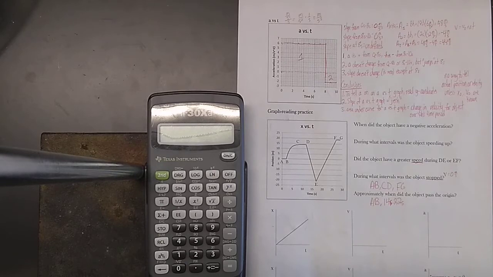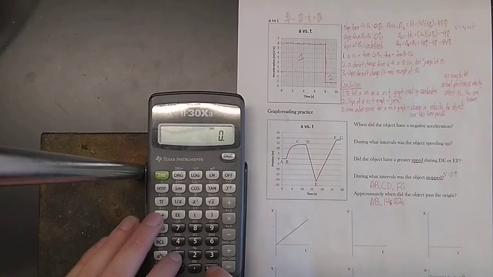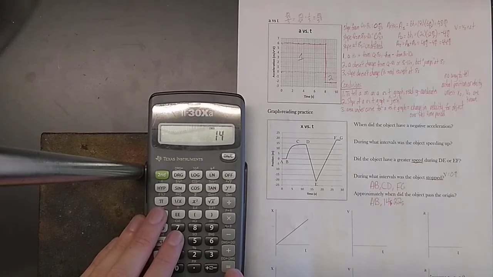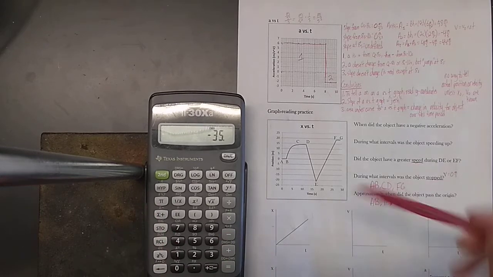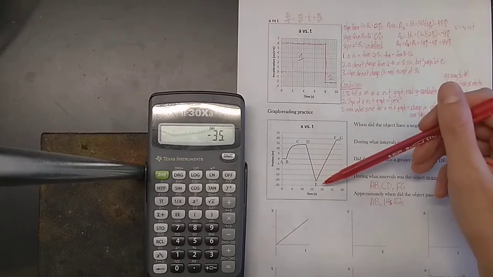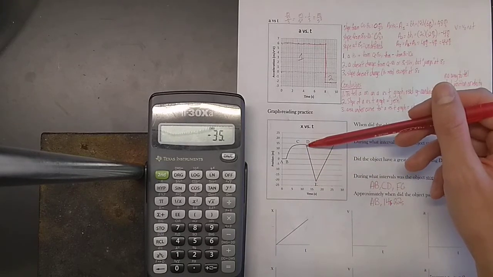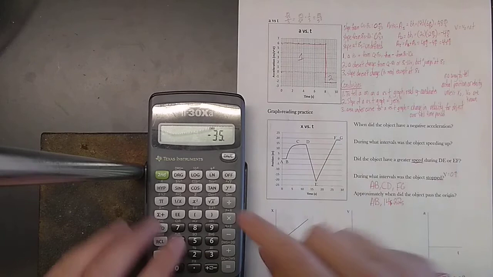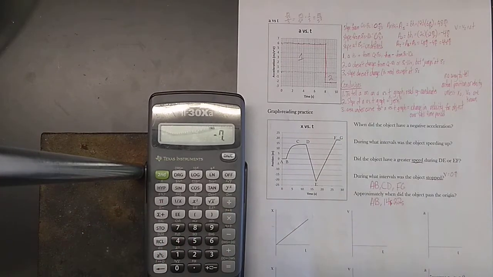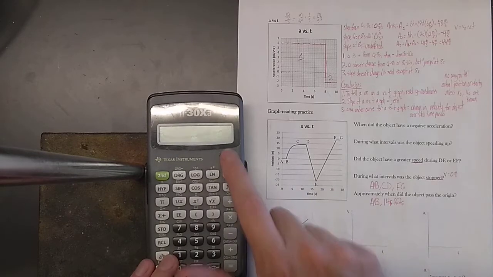You could actually do these calculations yourself if you want. E gets down to, let's see, about negative 21. D is, let's say, 14. So let's do negative 21 minus 14. Okay, so there's a change in position of negative 35. This is at like 17. This is at like 12. So divided by 5 seconds. So the speed during this section was 7 meters per second. It just happens to be going backwards, so it's negative.